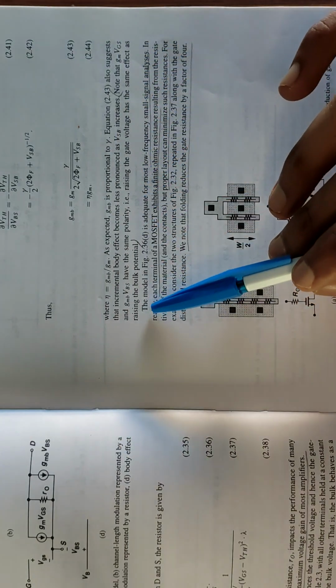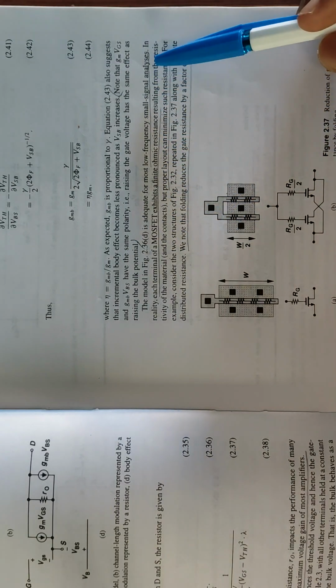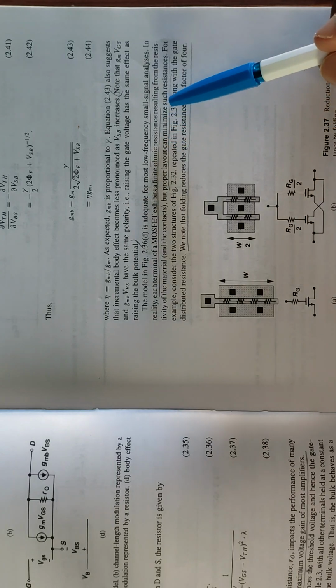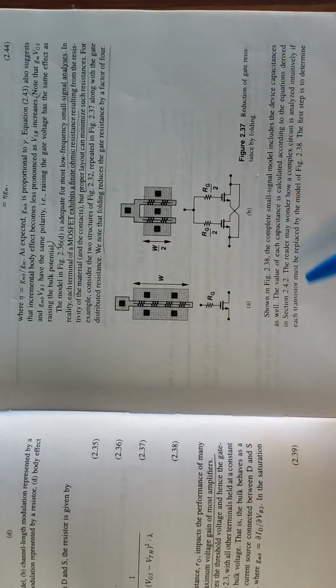Note that gm VGS and gmb VBS have the same polarity, that is, raising the gate voltage has the same effect as raising the bulk potential. This model in Figure D is adequate for most low-frequency small-signal analysis. In reality, each terminal of a MOSFET exhibits a finite ohmic resistance resulting from the resistivity of the material and the contacts, but proper layout can minimize such resistances. For example, consider the two structures of the figure, repeated in the figure along with the gate resistance. We note that folding reduces the gate resistance by a factor of 4. Here you can see the figure, reduction of gate resistance by folding.